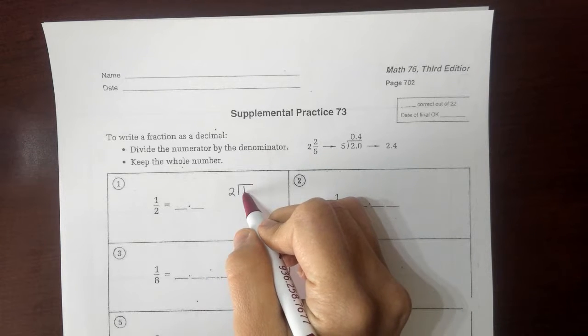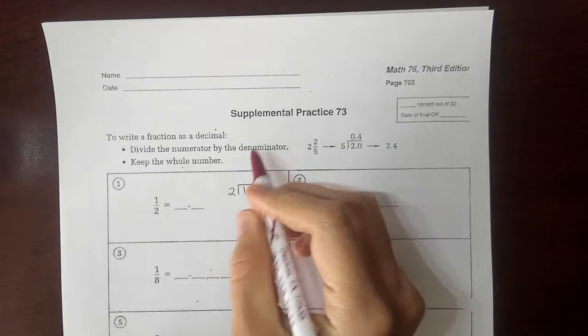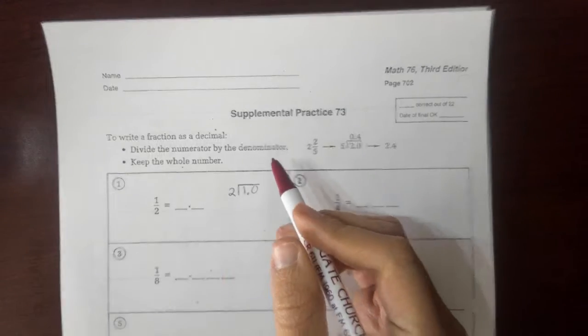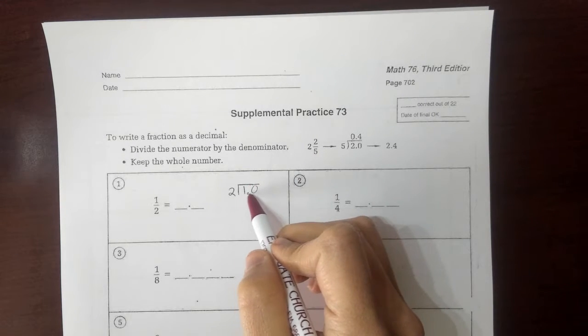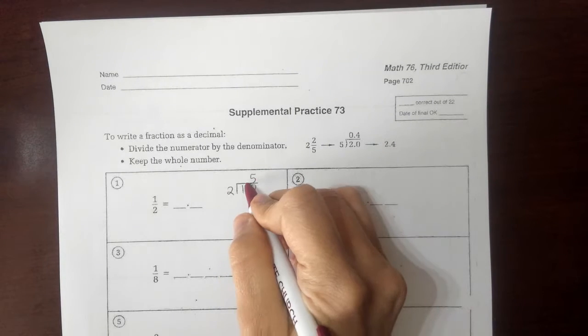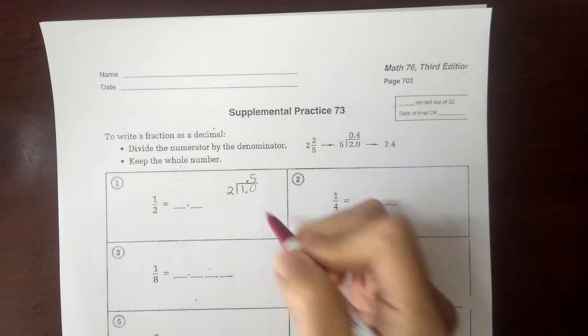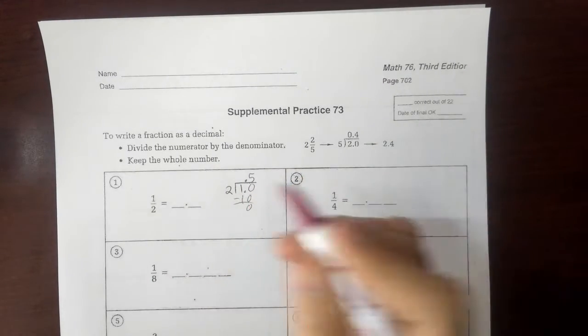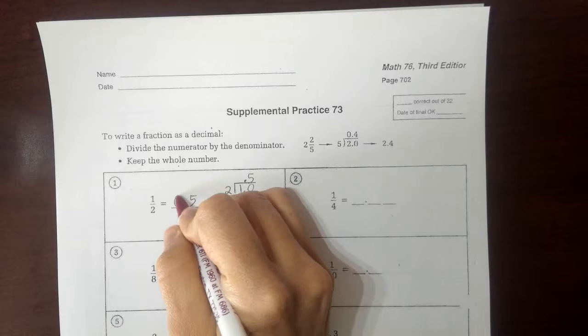And this 2 can't go into 1, right? So we're going to have to add a decimal and a 0. So now it's 10, right? Now I just pretend like that's 10. So 2 goes into 10 5 times, right? And I just keep that decimal up here. And 10 minus 10 is 0, so I'm done. This will be 0.5.